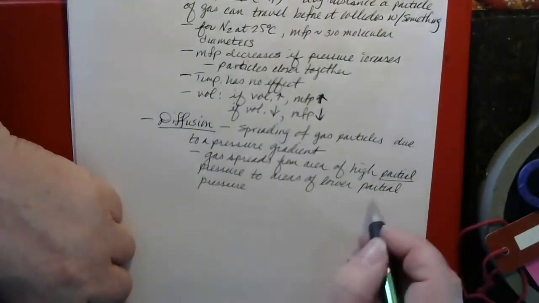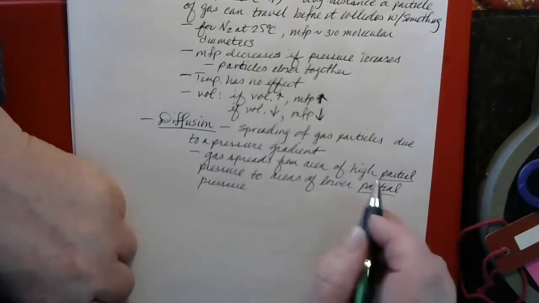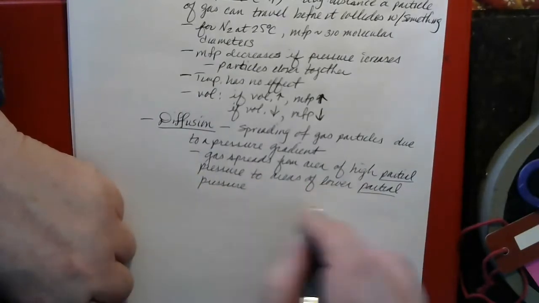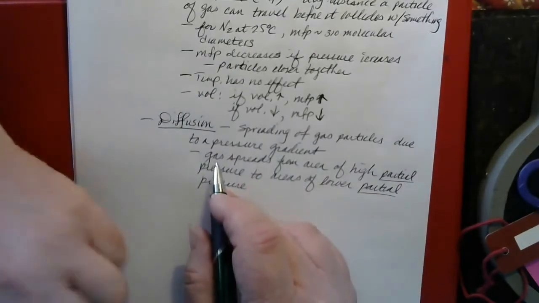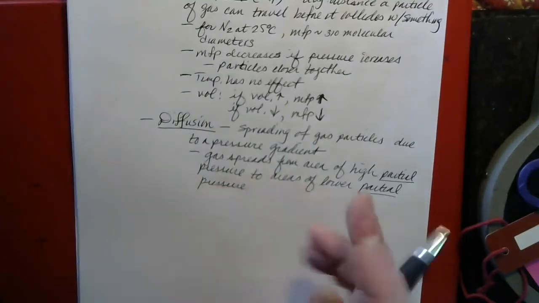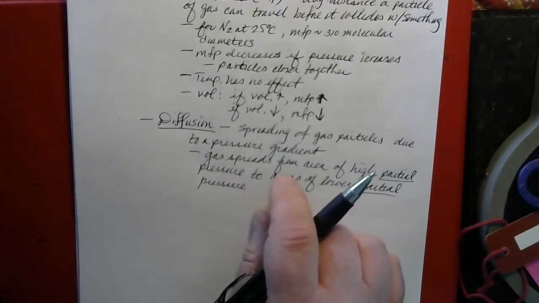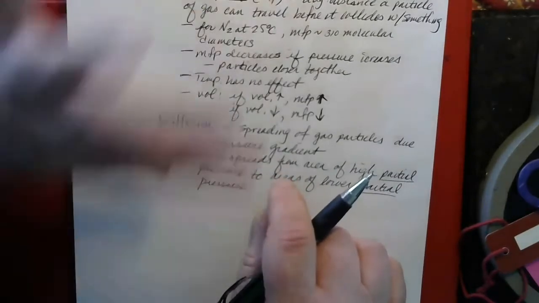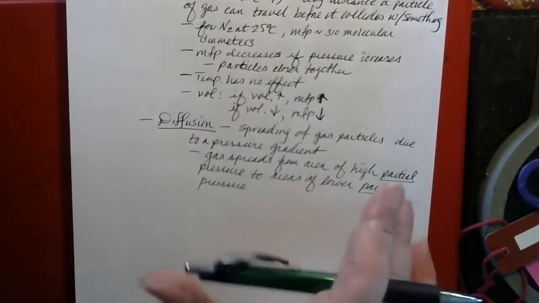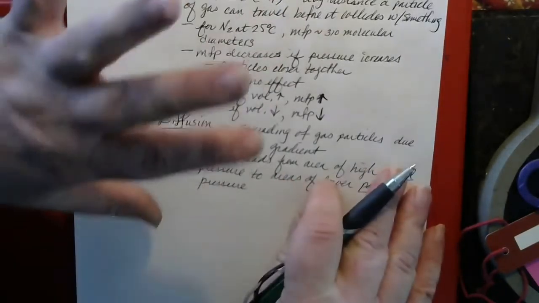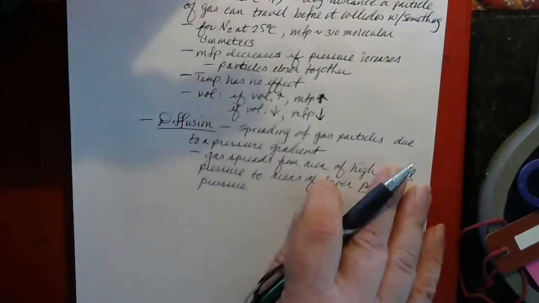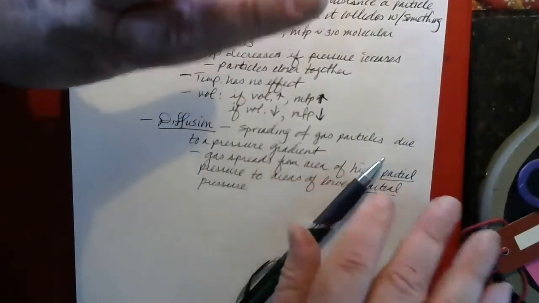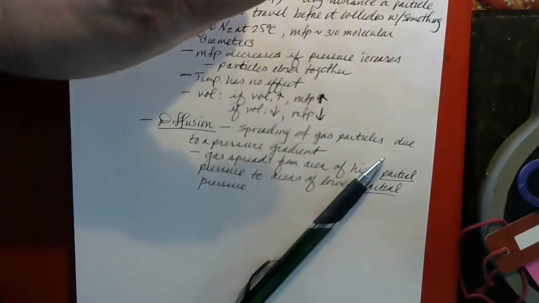Now, remember, when I'm talking about partial pressures, I mean the partial pressure of that particular gas. So you're not necessarily talking about the total pressure here. If you have, say, an airtight room, and you have some carbon dioxide gas that's kind of segregated off in one corner, then that means that the partial pressure of carbon dioxide will be relatively high in that one corner where all the CO2 is. And the partial pressure of CO2 will be lower everywhere else in the room.